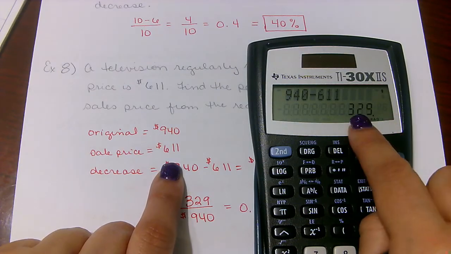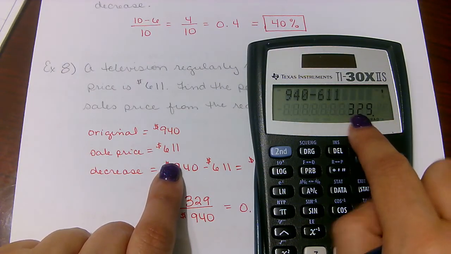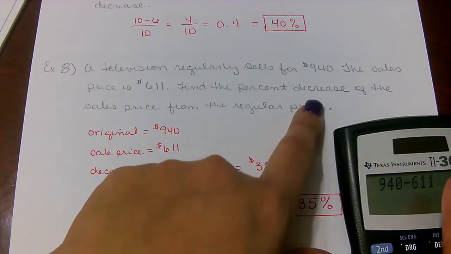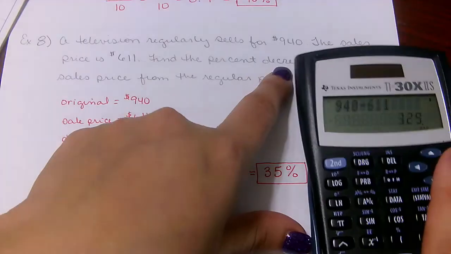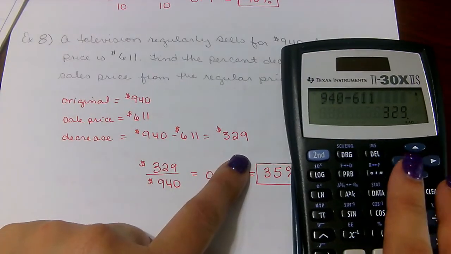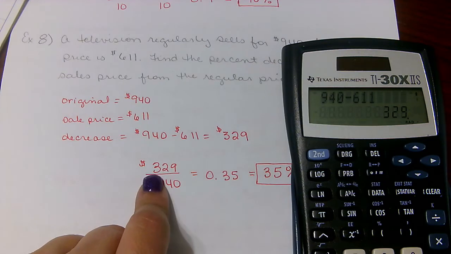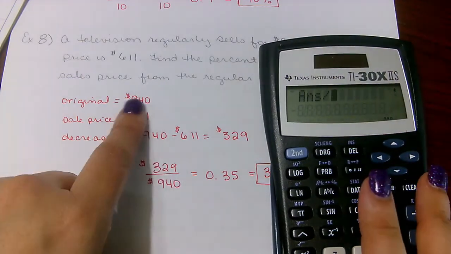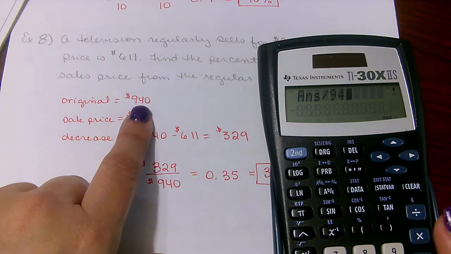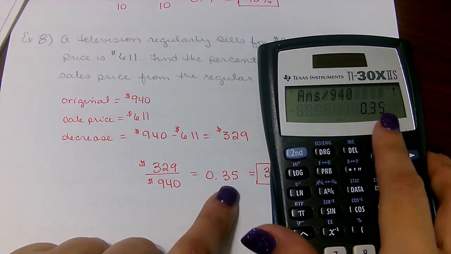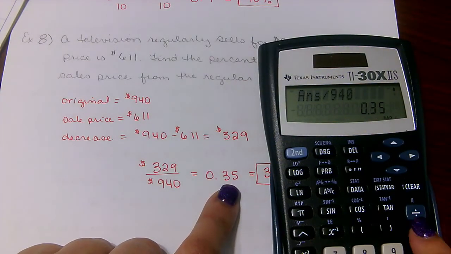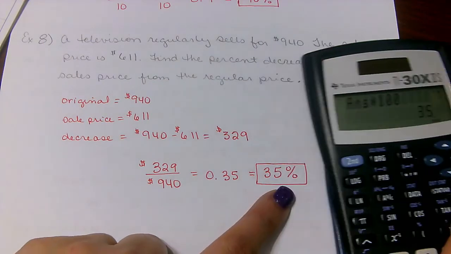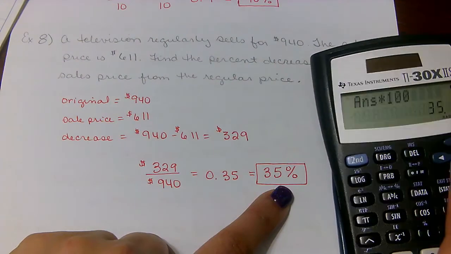This is the difference. I don't care if it's positive or negative, because I already know that this is a decreasing value. Okay, so it decreased by $329. My original value was 940. Okay. So here I get 0.35, and remember, to change that to a percent, we're going to multiply by 100. So it's decreased by 35%.